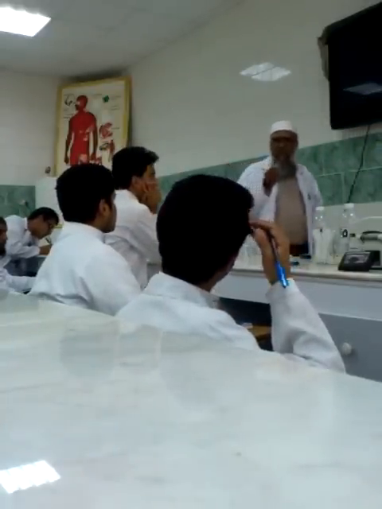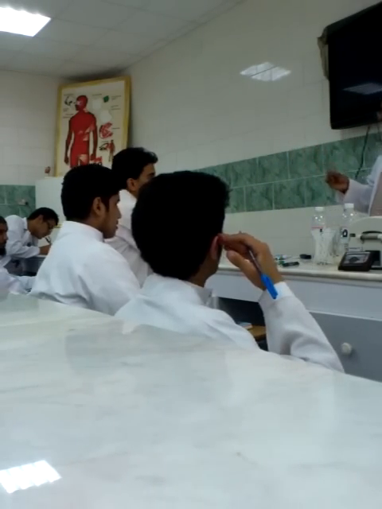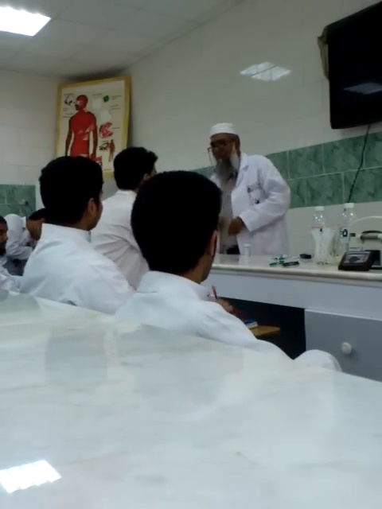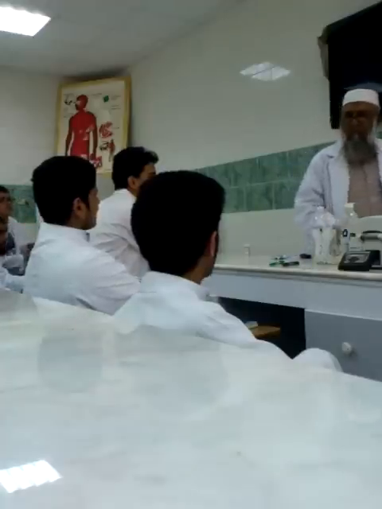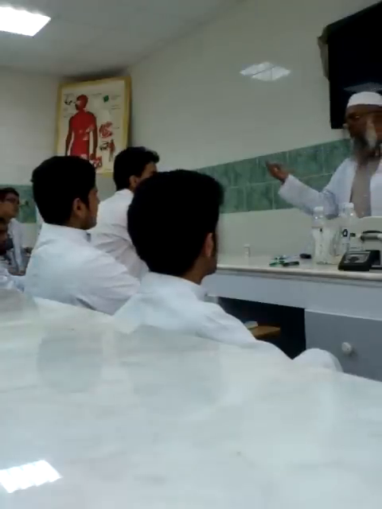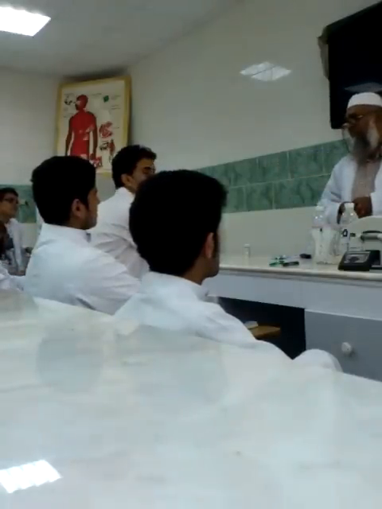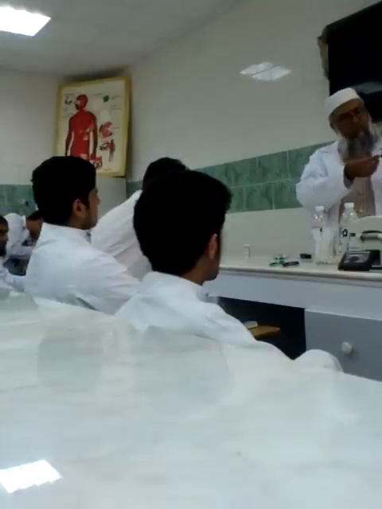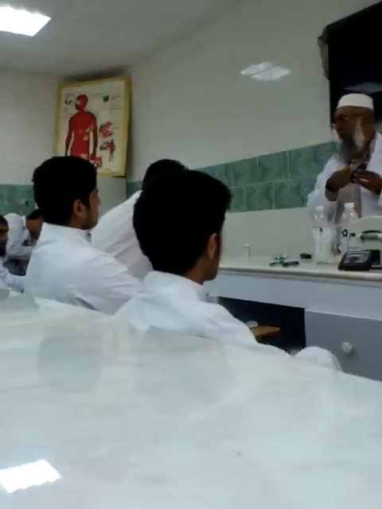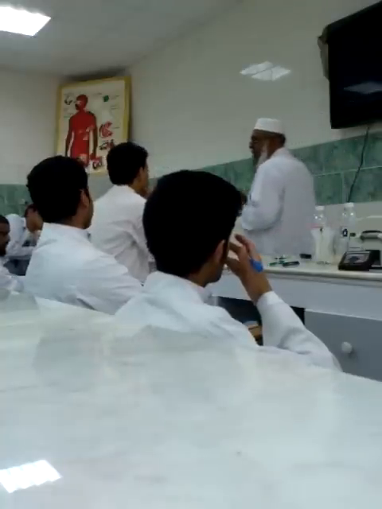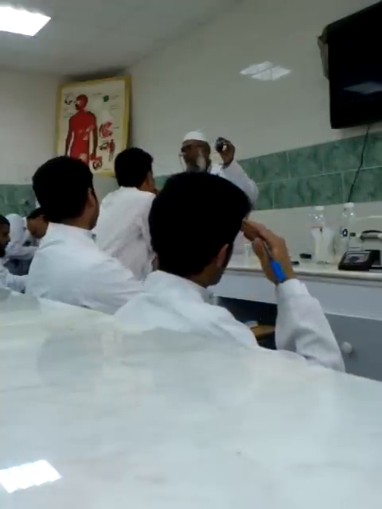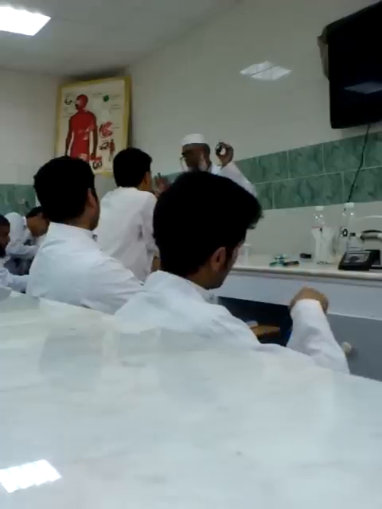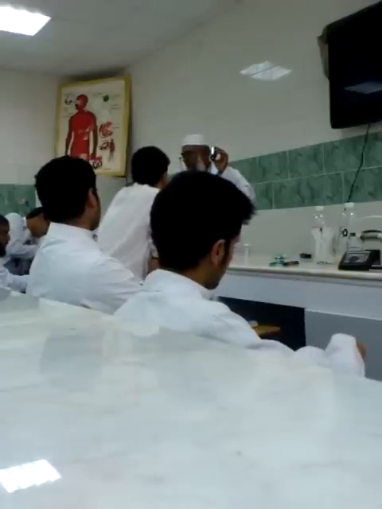So don't put the blood drop as usually the students do in the exam, that they put the blood drop first here and then now they are trying to put it inside the glucometer. Until and unless you first introduce the strip, let the meter be ready, and then put the drop of blood, only then will the value come. Okay? Clear? Yes.